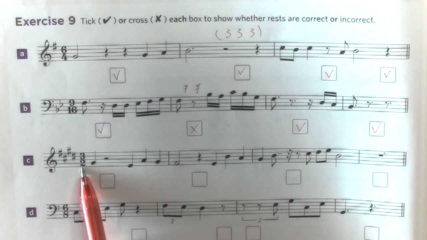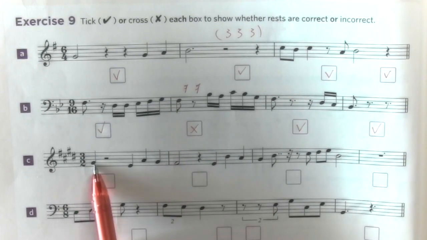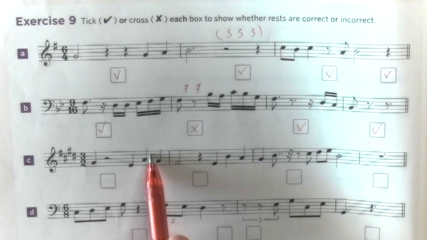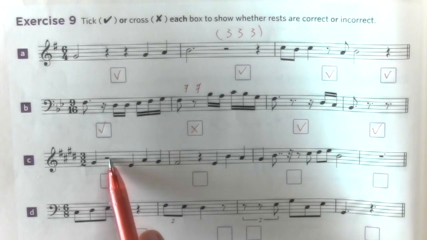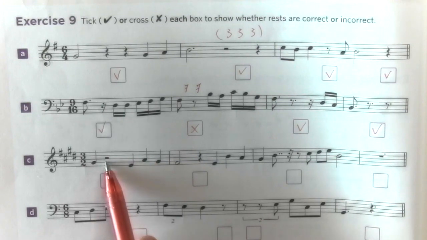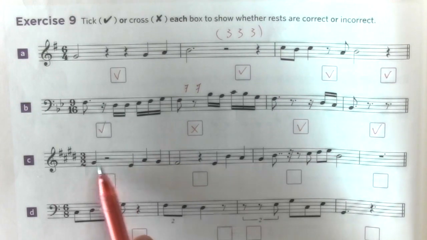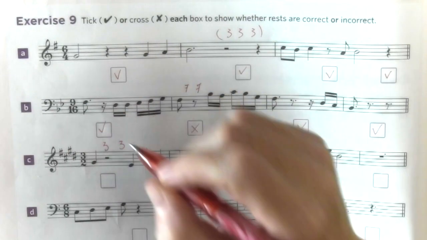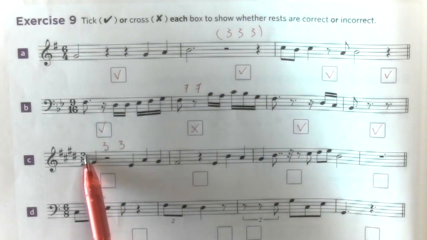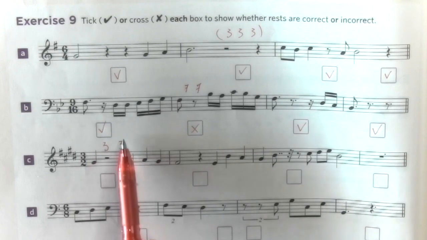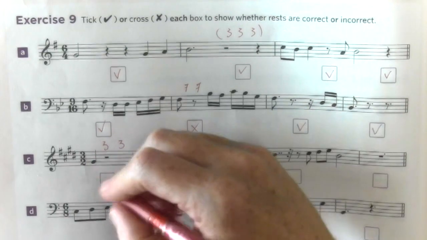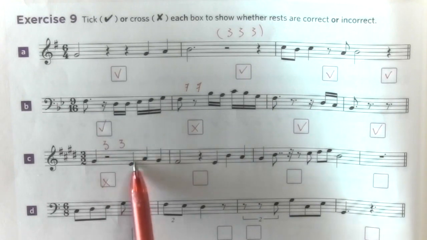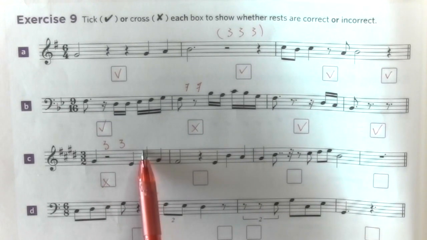3 halves mean 3 minims. So I don't understand here. So it's 1, 2 and 3. But in this case, if we do this, we merge the first and second movement. So we don't see the 3 minims. Here, this way, 1, 2, and 3, we see them. So this is incorrect. We need to see 1, 2, and 3 minims.